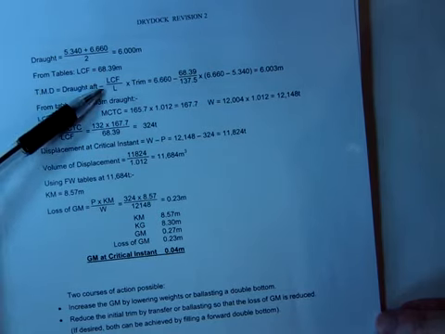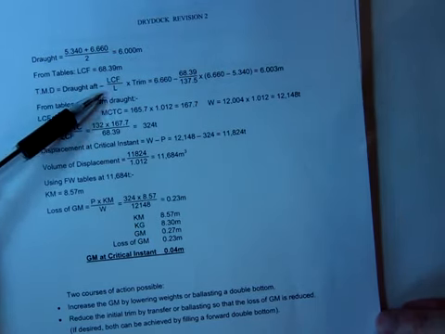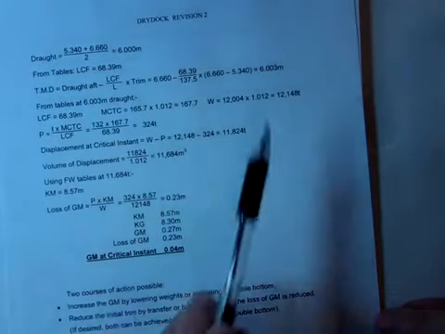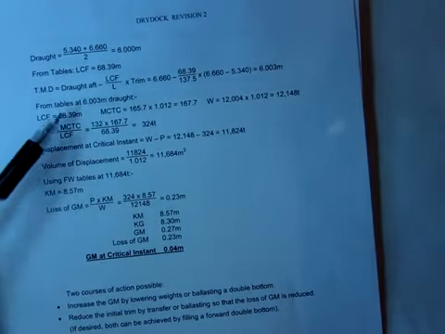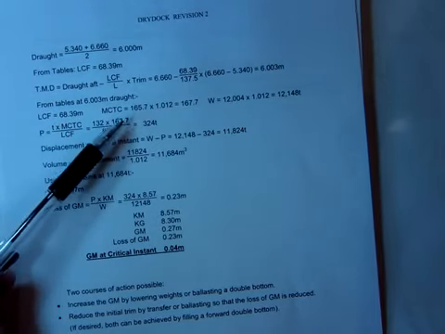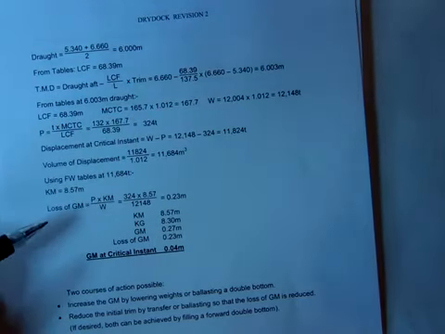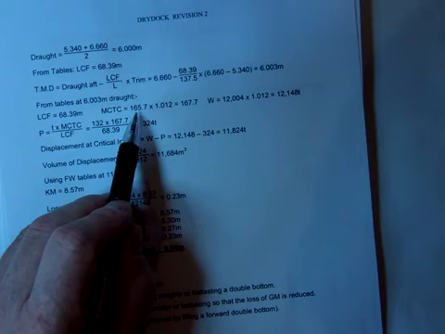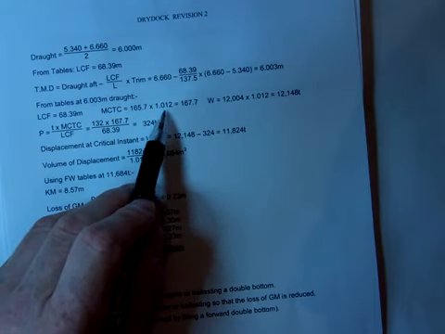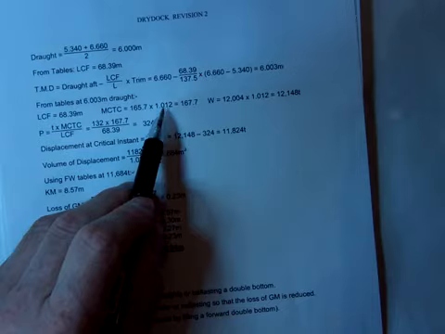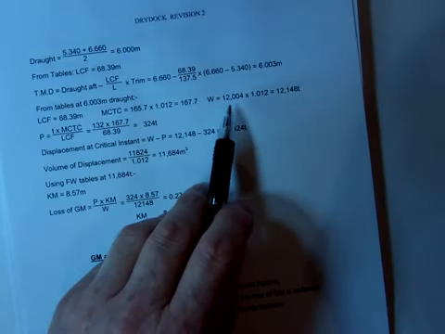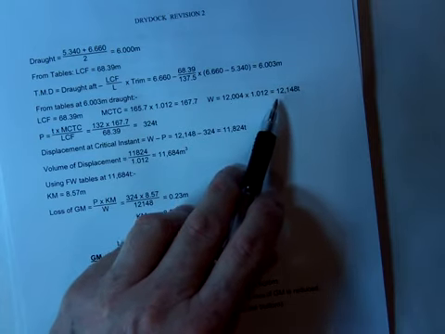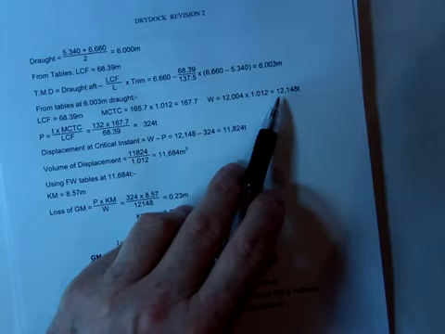And don't forget, it's always draft F minus LCF over length between perpendiculars, providing you trim by the stern. Multiply that by the trim, of course. So true mean draft is 6.003. We go in the tables and we get LCF, MCTC. Now, because you are in dock water, you would get the freshwater value of MCTC and multiply that by the density. With regard to the displacement, you would get the freshwater value, which is the underwater volume, of course, and multiply that by the density, and that gives you the displacement in dock water.